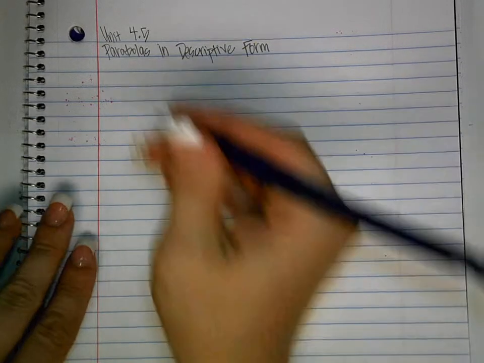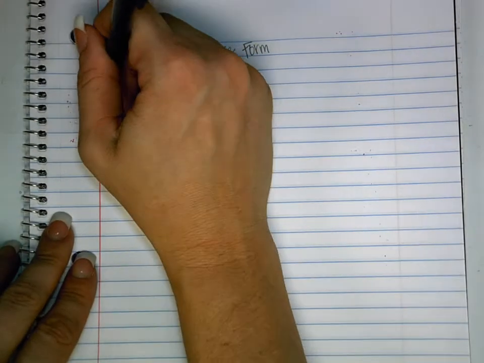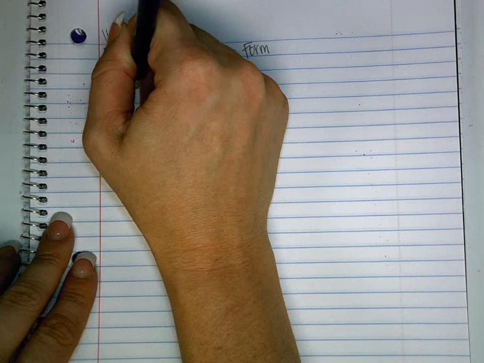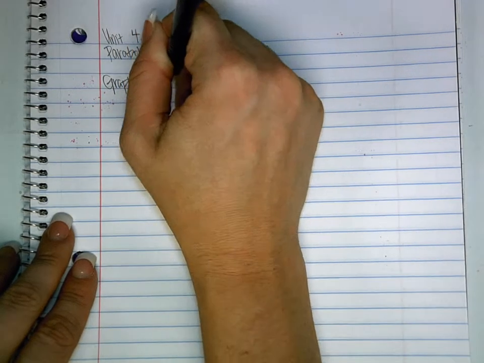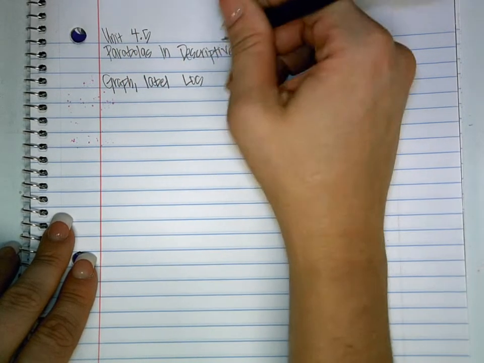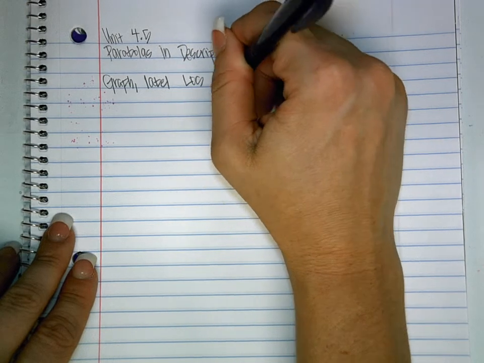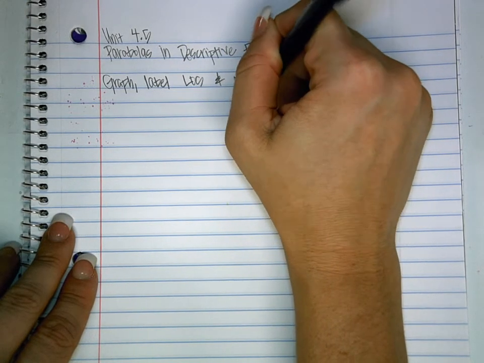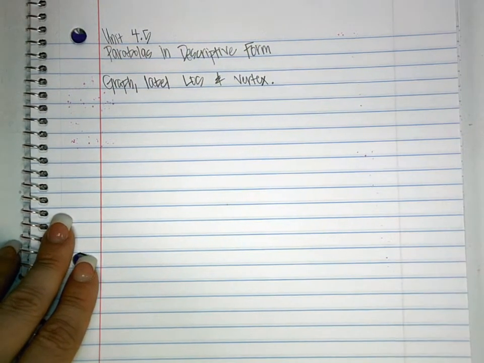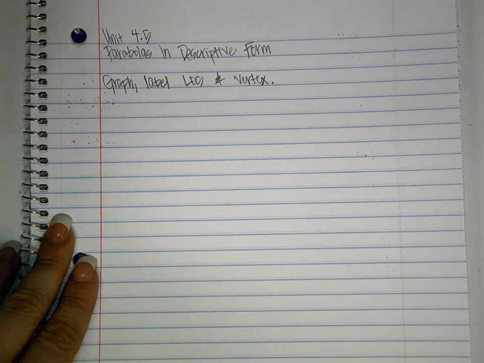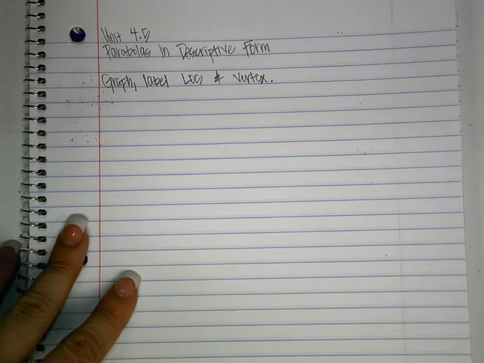Okay. So I am going to ask you to graph, label line of symmetry and vertex. Okay, so we're going to graph, label the line of symmetry, and the vertex.